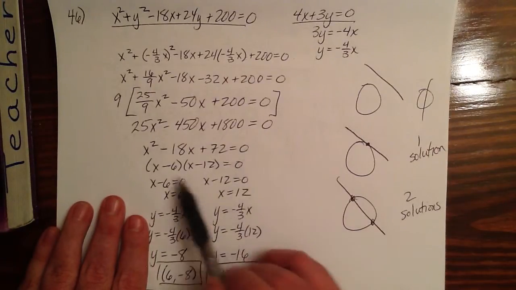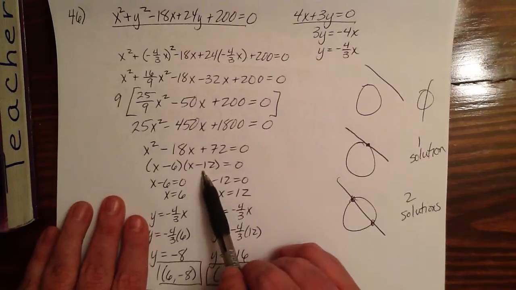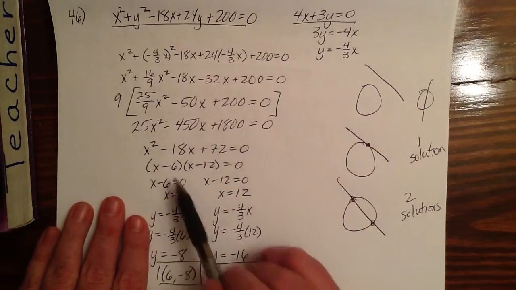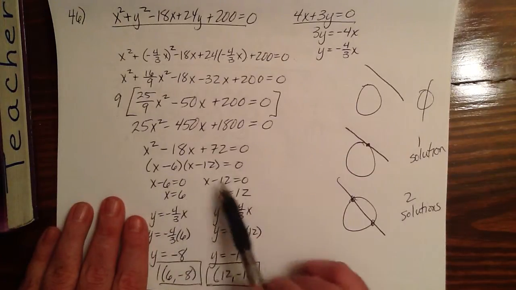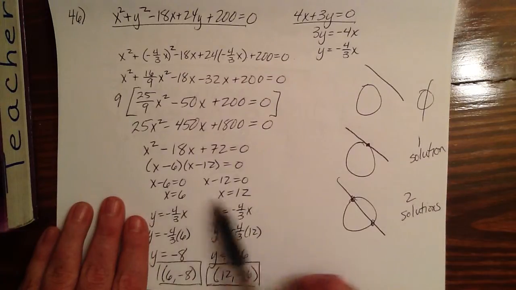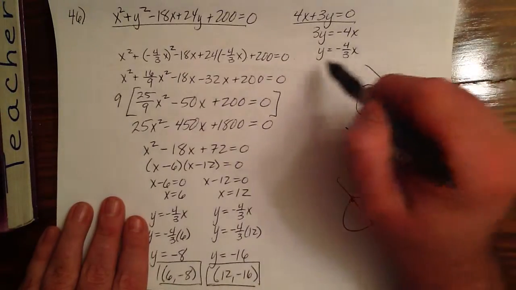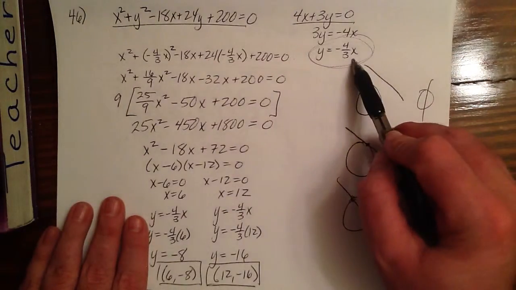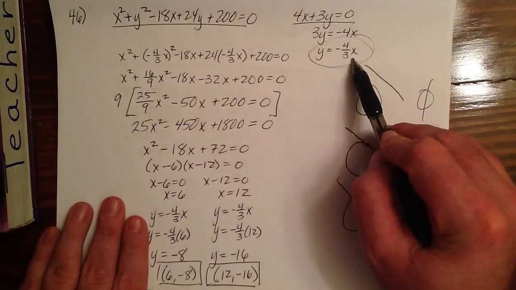That factors to be (x minus 6)(x minus 12), because those are the factors of 72 that add to be 18. x minus 6 equals 0 gives you x equals 6. x minus 12 equals 0 gives you x equals 12. Now those are your two x values. You go back here to figure out your two y values. You're just going to plug in x equals 6 and x equals 12.